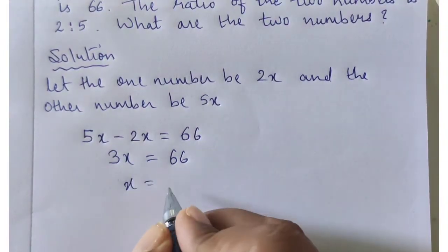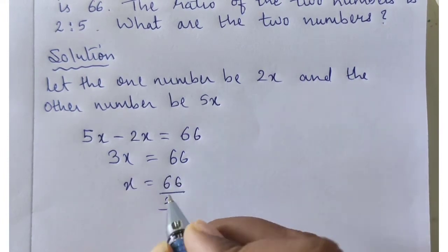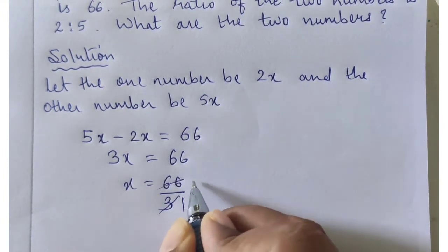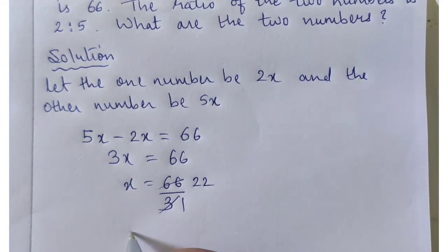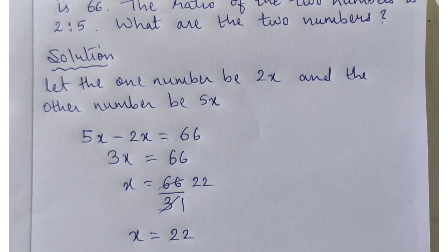So x will be equal to 66 divided by 3. 3 ones are 3, 3 twos are 6, 3 twos are 6. So the value of x here is 22. Now since we know the value of x, can we now find the actual numbers?